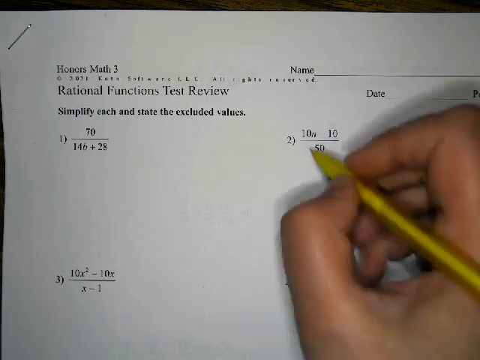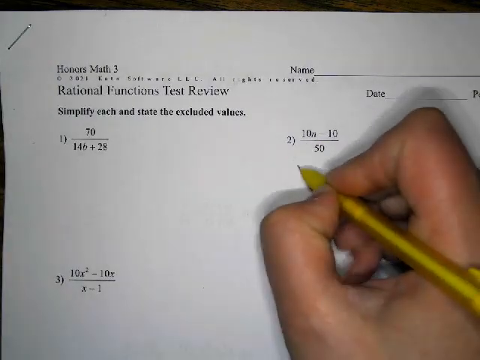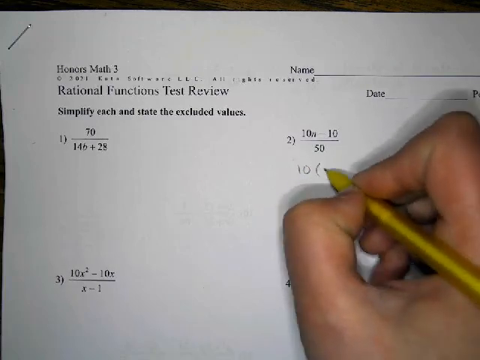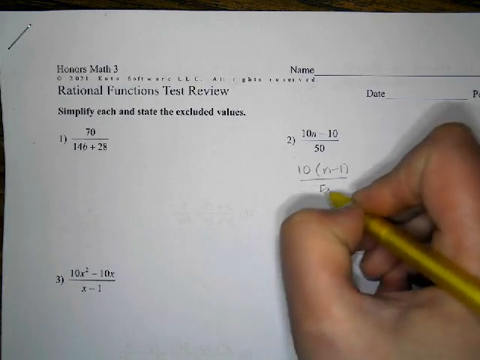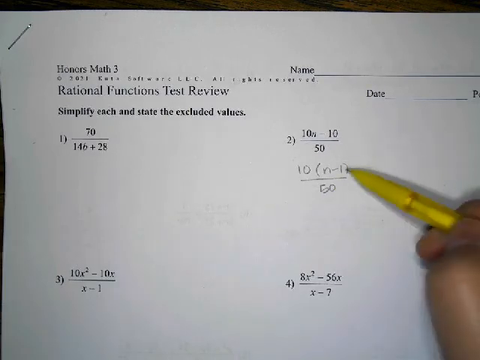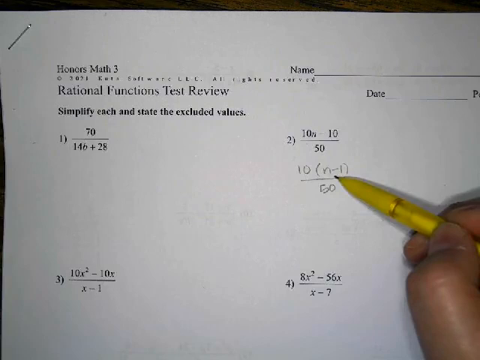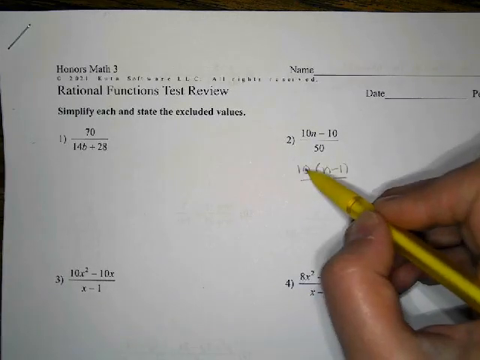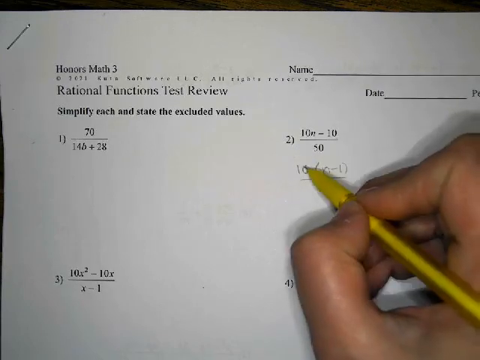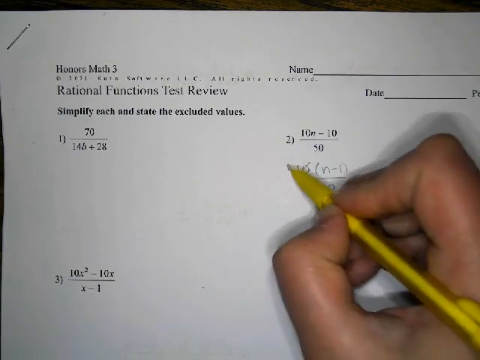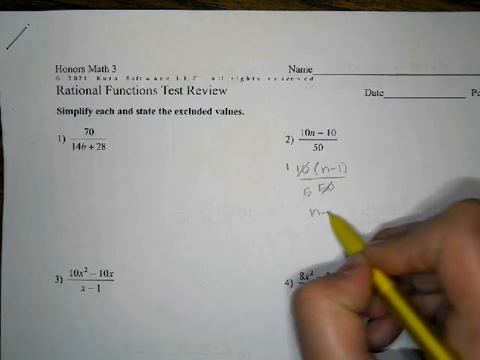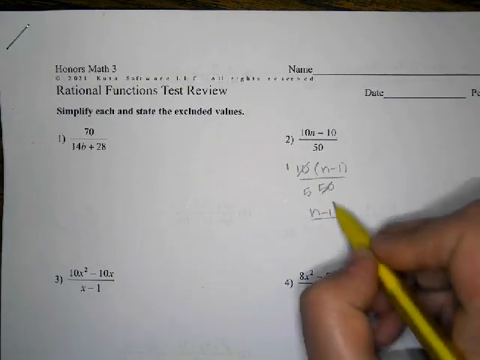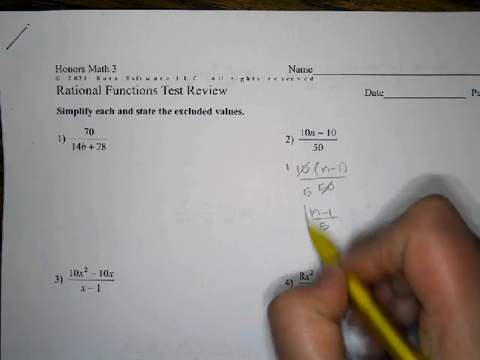On the top, we just have a GCF problem. So we're going to factor out the GCF of 10, and then we get n minus 1. We have 50 on the bottom. And then you can't touch the parentheses as far as simplifying goes, but you can simplify the GCF with the denominator. And so we can divide 10 and divide by 10. And then our final simplified answer would be n minus 1 over 5.